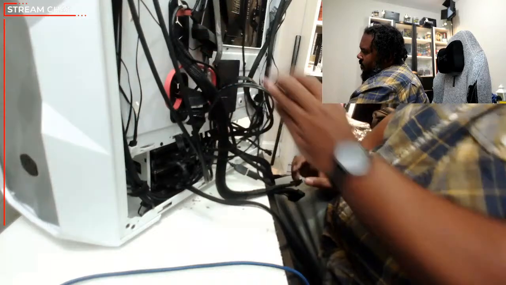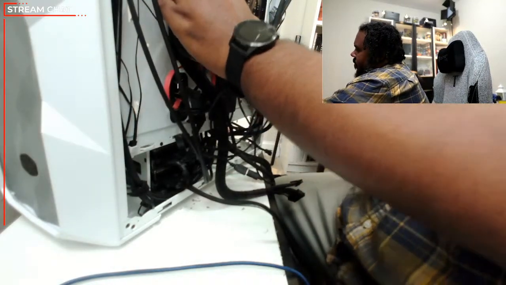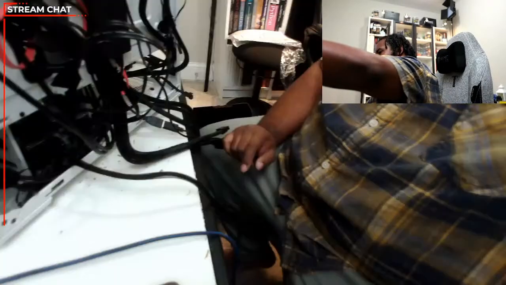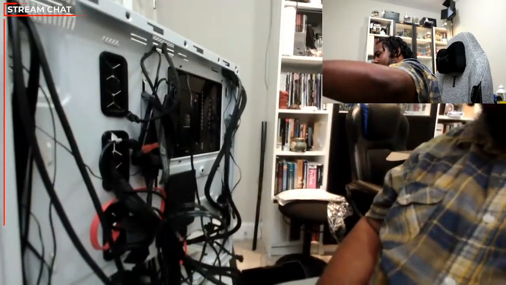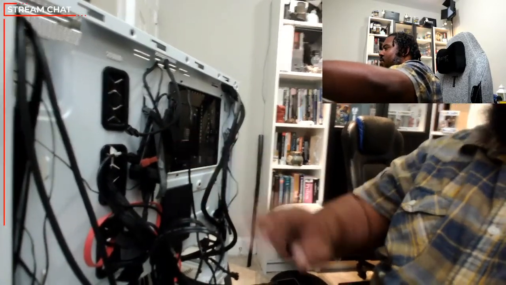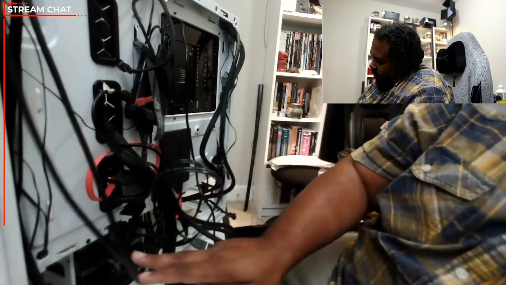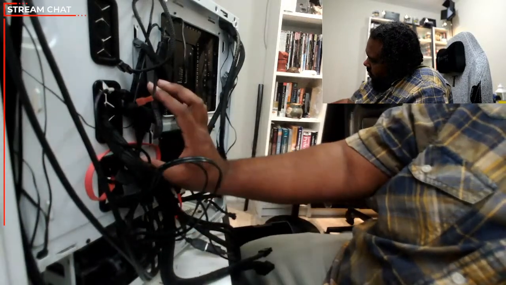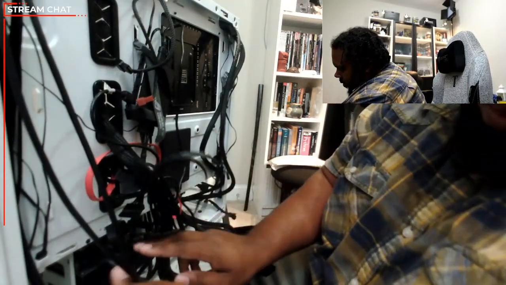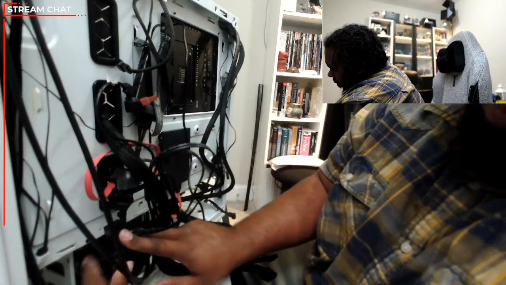I don't think that's going to move. I don't know how well it's going to do with everything else in there, but sorry, I didn't really show you what was going on. I was attaching my fan hub in here so it wouldn't move. So the fan hub and the first run of SATA power is almost done.